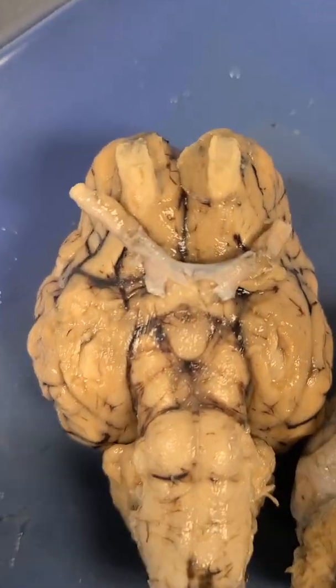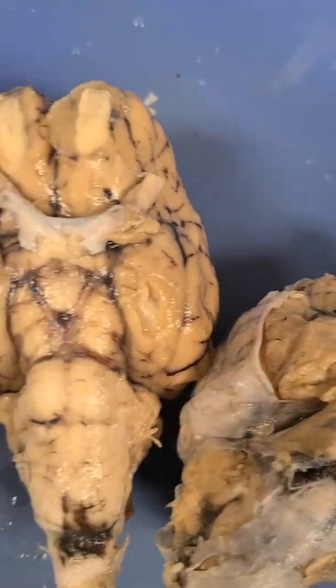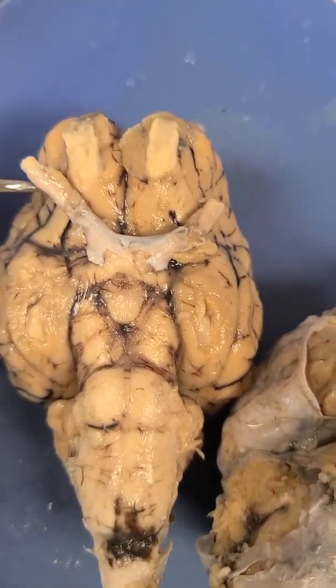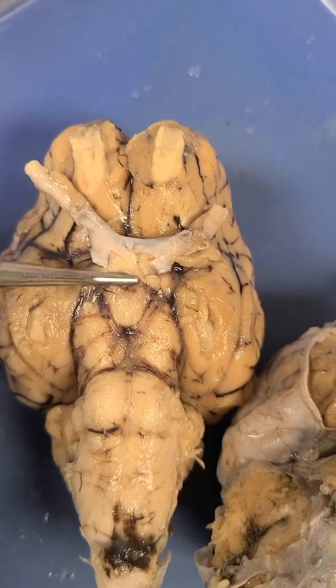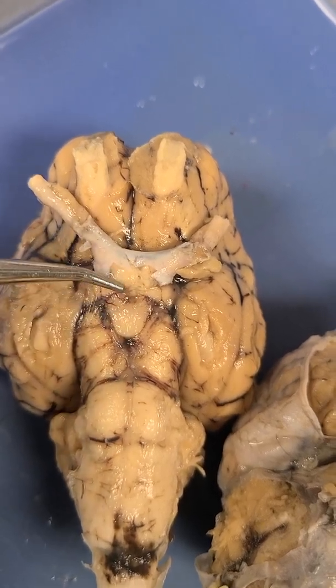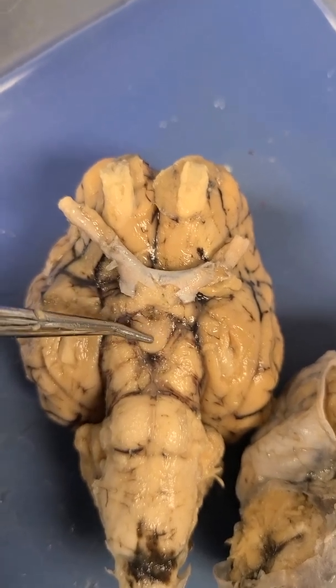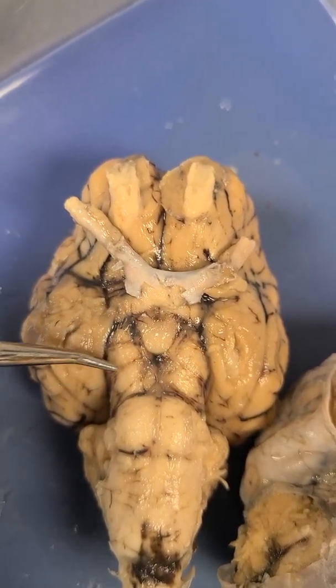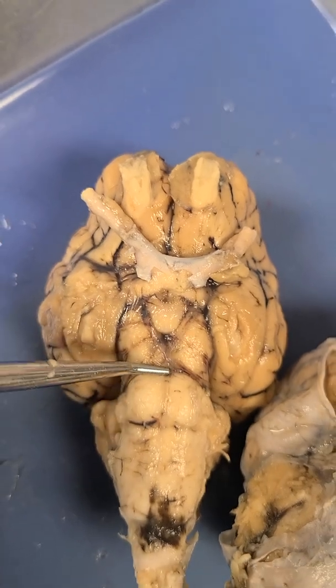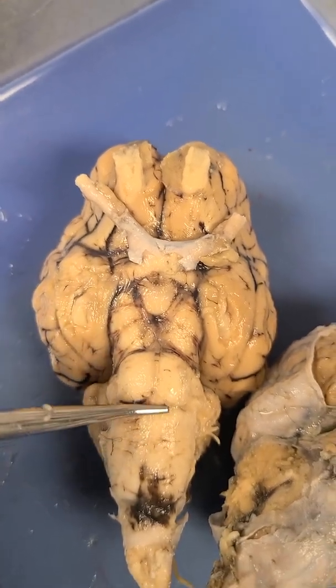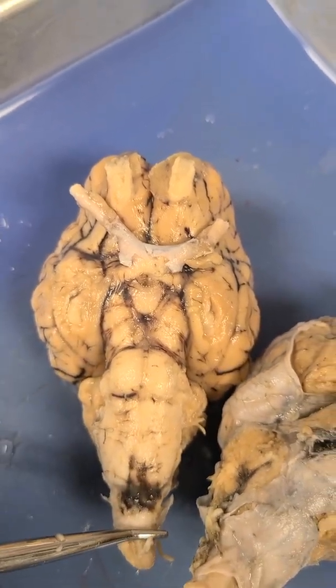Okay, I'm going to do this side again. These are olfactory bulbs, optic nerve, optic chiasm. We're calling this the infundibulum, the mammillary bodies, the cerebral peduncles, the pons, the medulla oblongata, and the spinal cord.